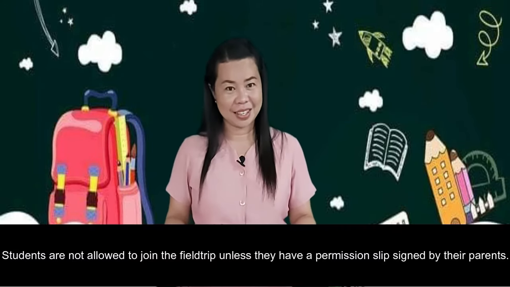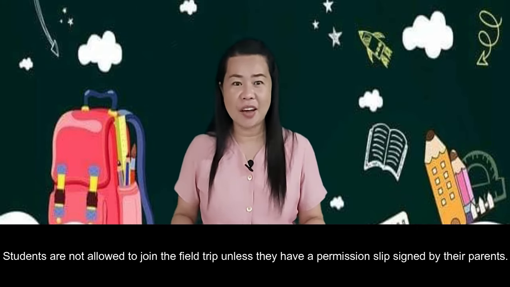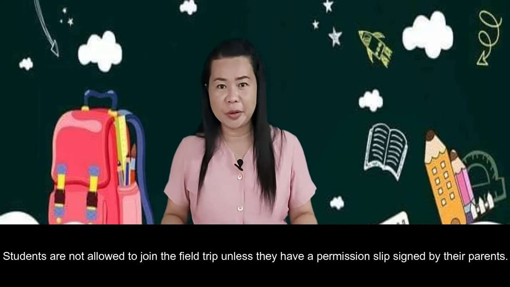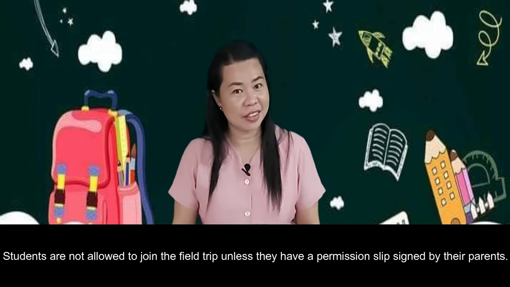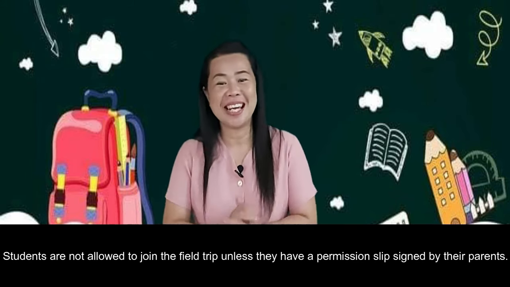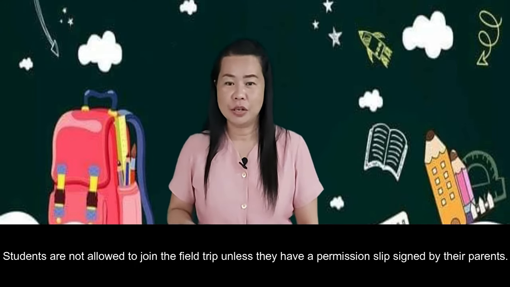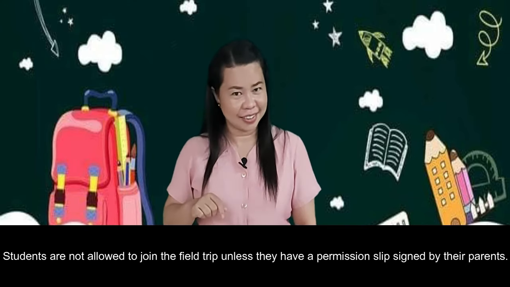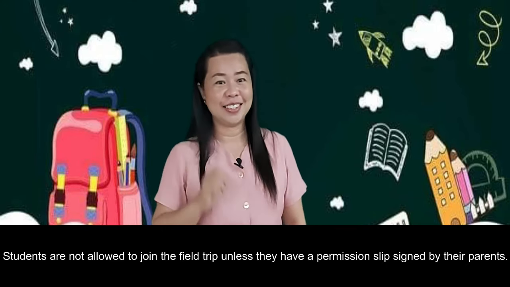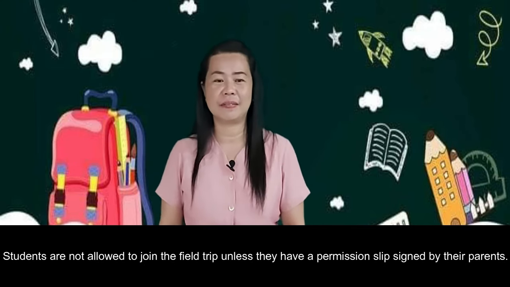Now, let's have another example. Students are not allowed to join the field trip unless they have a permission slip signed by their parents. Can you tell me what is the problem in this sentence? Amazing! Students are not allowed to join the field trip shows the problem. What type of clause is this? That is correct. This is an independent clause.